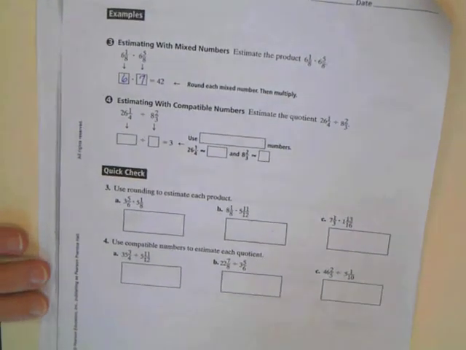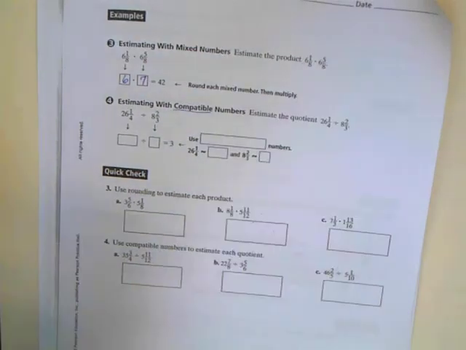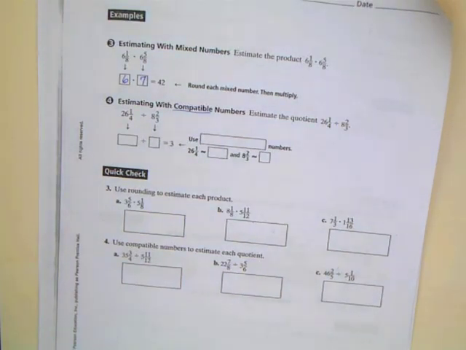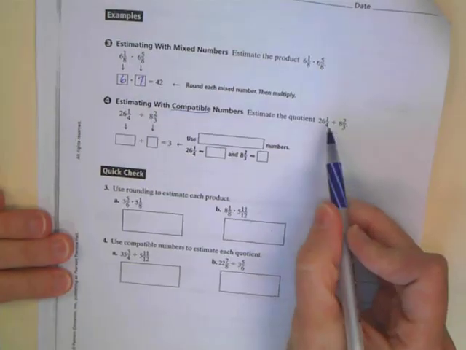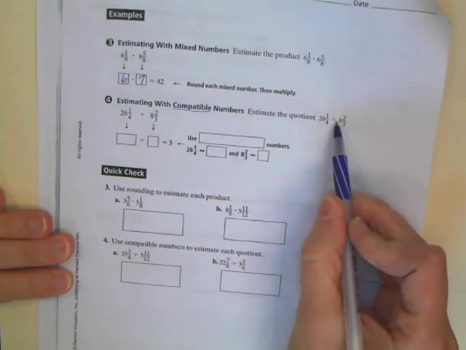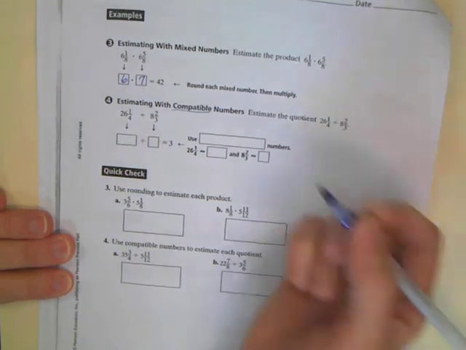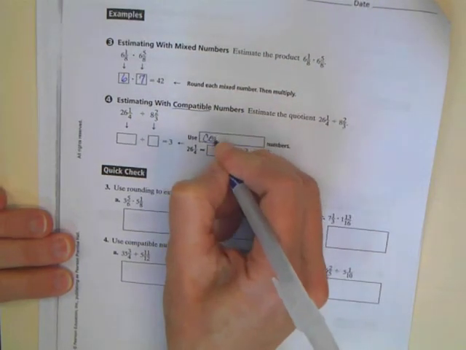Estimating with compatible numbers. If you'll recall, I believe it was back in chapter 1 we talked about compatible numbers, and those were basically defined as numbers that work together very well. We use them particularly with division so that when we estimate, we don't make our problem harder than it needs to be. In this case, because it is 26 1/4 divided by 8 2/3, we're going to use compatible numbers.